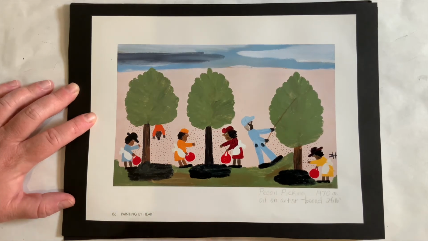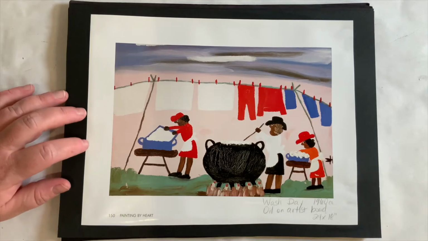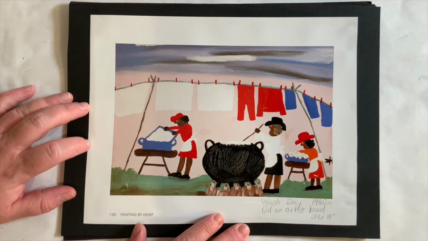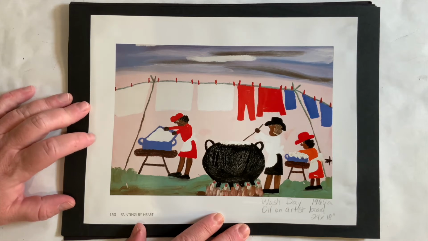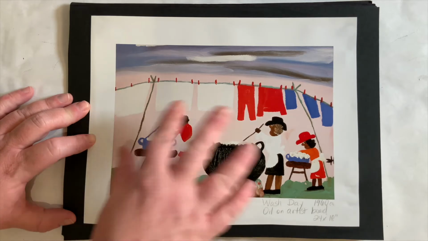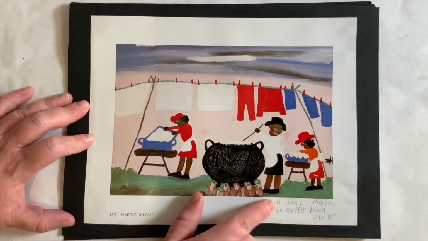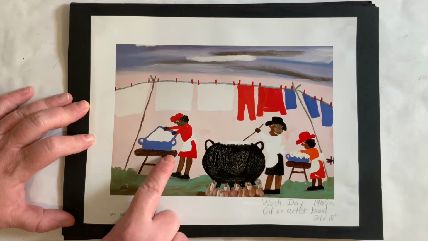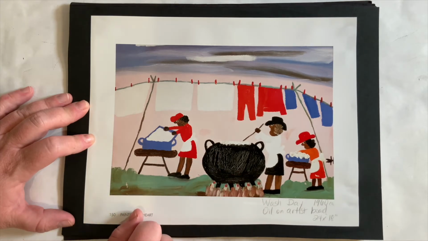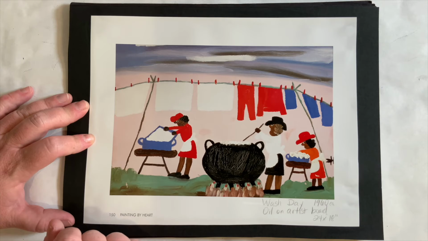Some of you may have guessed that right away. Just take a good look at this one. I doubt if you've ever seen this in real life. You may have seen this in books or have heard stories about what's happening here. But this is called Wash Day. All the women outside are washing clothes.